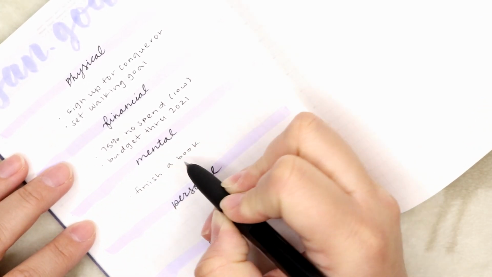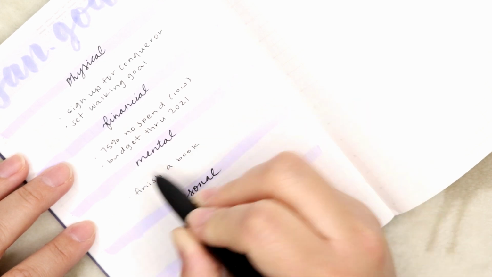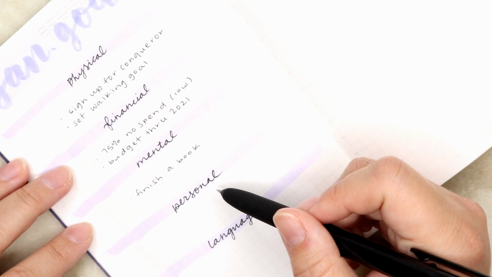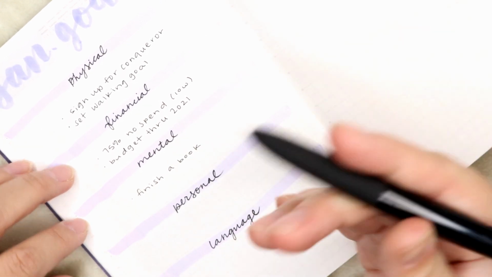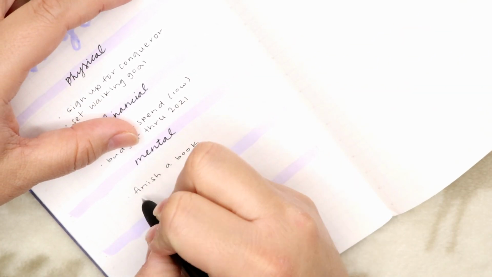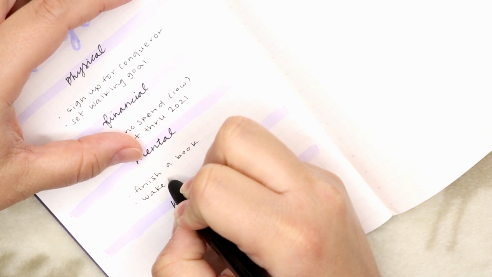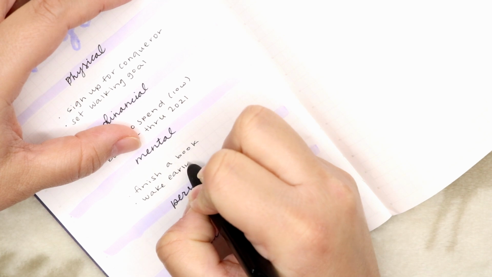But regardless of the type of book I'm going to be reading, I could read a fiction book and that still counts to me because it is something for me, which could go under personal, but to me that's more of a mental health kind of thing. So the other thing I want to do is wake up early 2 days a week.